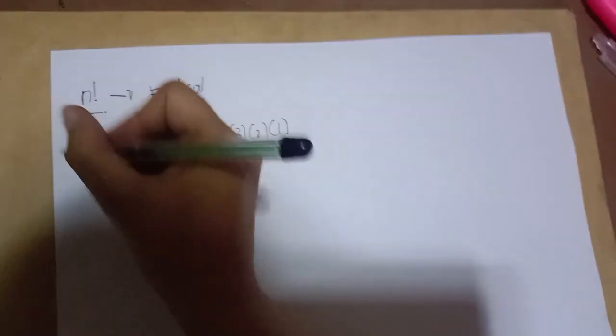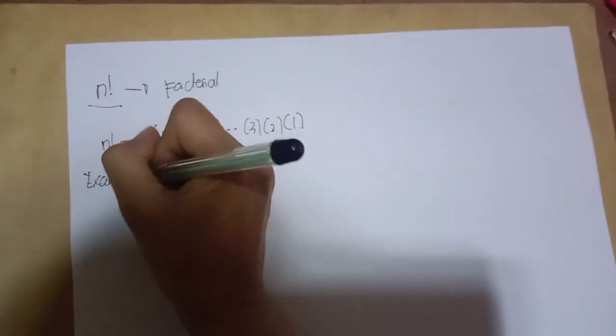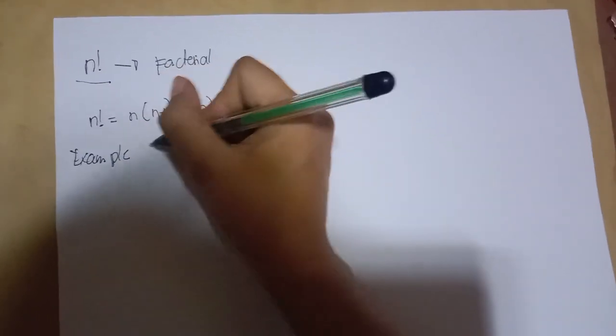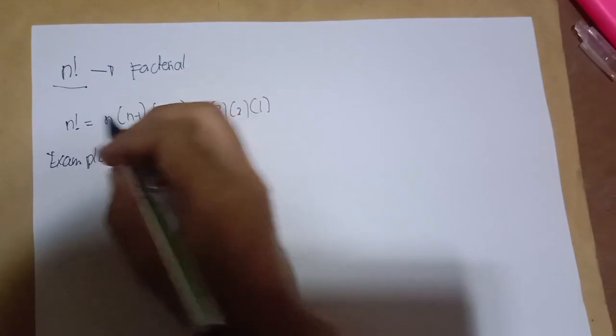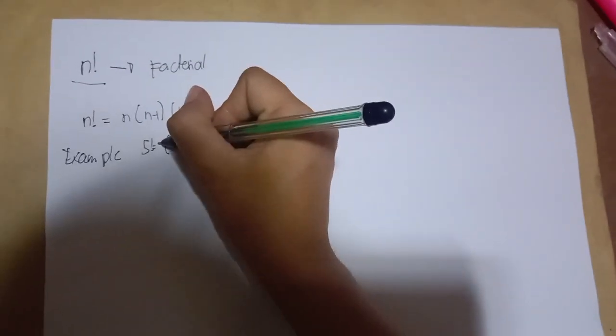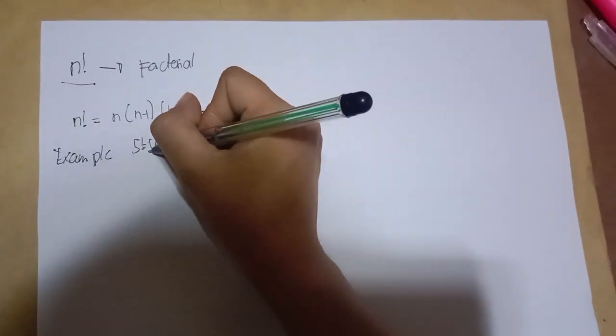So for example, we have here the example, which is 5 factorial. So using this, the n is 5, right? So 5.